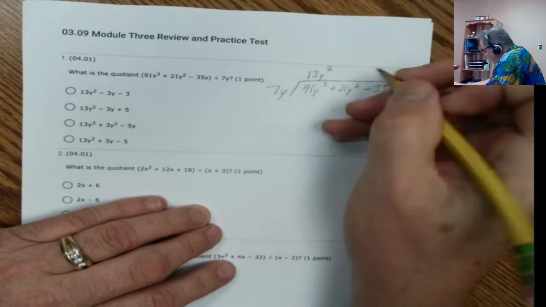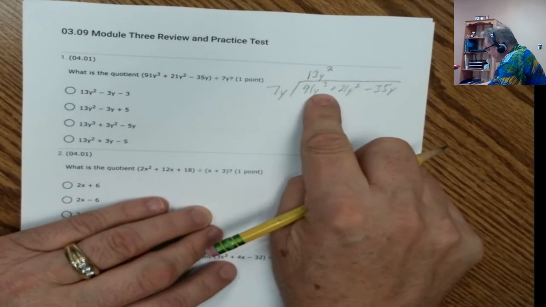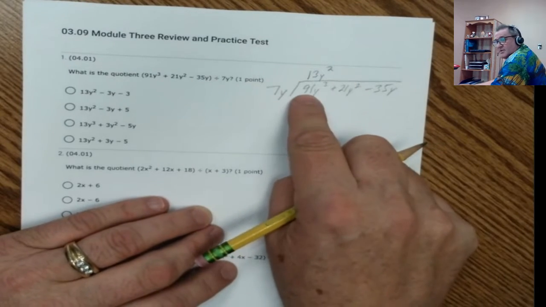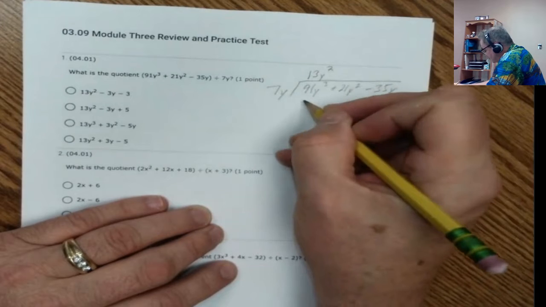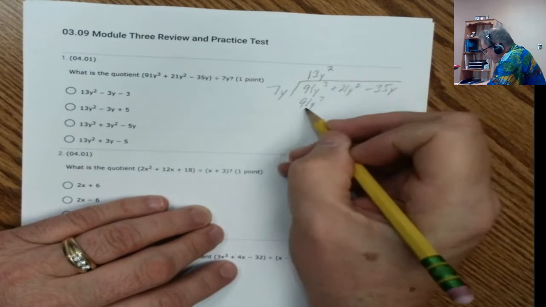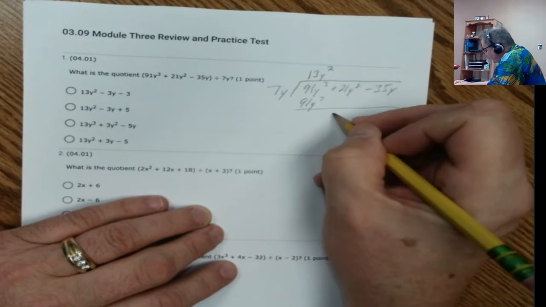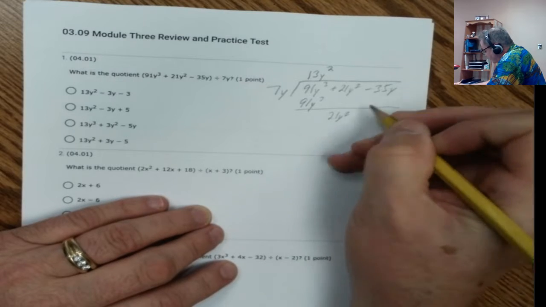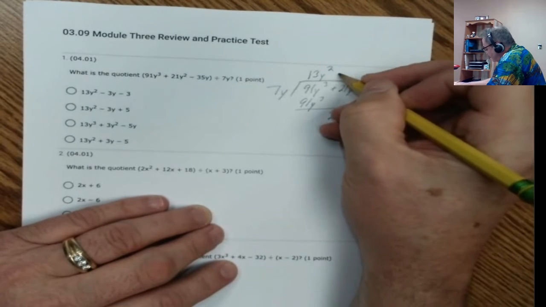So when I divide y out of it, I get y squared, right? Y squared times y will give us y to the third, 13 times 7 to give us 91. So multiplying that, it's 91y to the third. So all of that goes away. Got to bring down the 21y squared. How many times did I go into it?